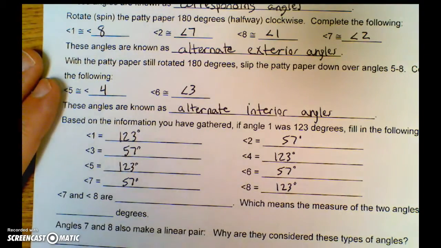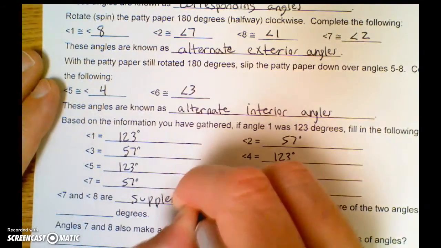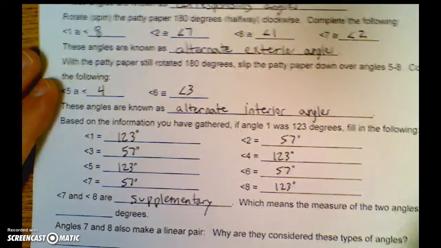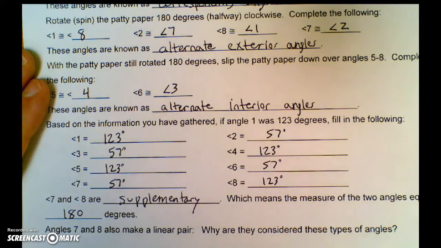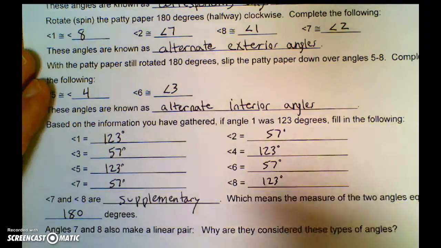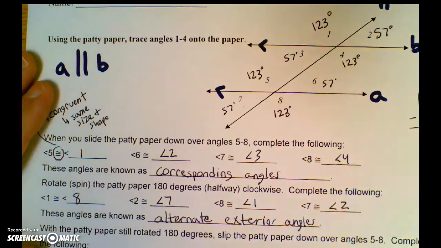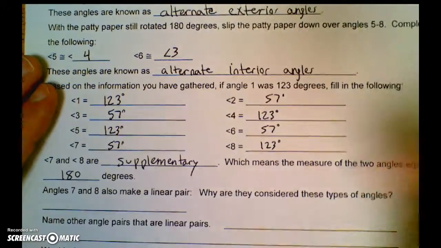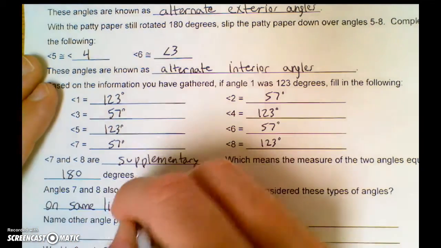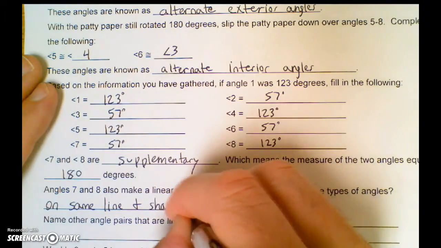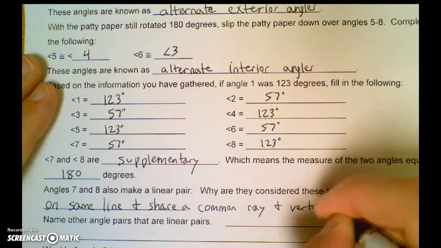So the question asks, angle 7 and angle 8 are supplementary, which means the measure of the two angles equals 180 degrees. Angles 7 and 8 also make a linear pair. Why are they considered these type of angles? So 7 and 8 make a linear pair because they are on the same line and they share a ray between them. Same line and share a ray. And vertex, they have the same vertex.